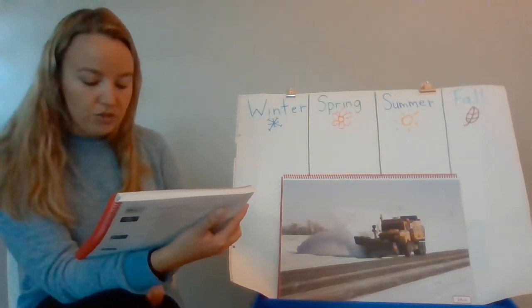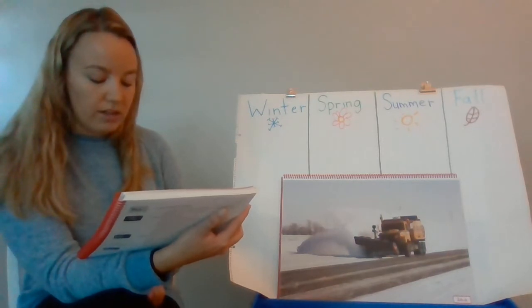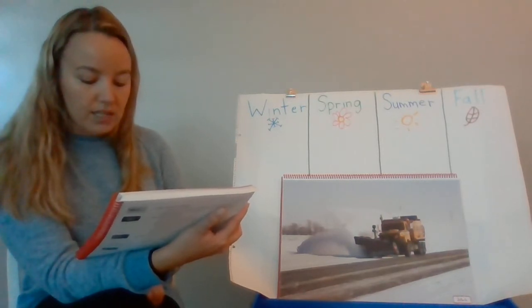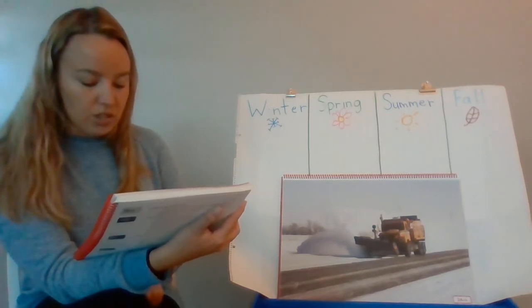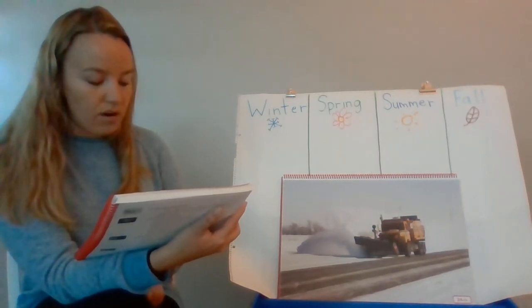People should always drive and walk slowly and cautiously, or carefully, in the snow. Snow and ice are slippery, and whether you are walking or driving, you should use extra caution when the ground is covered with snow or ice.